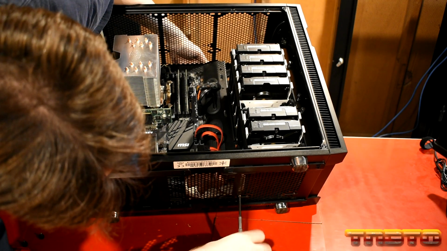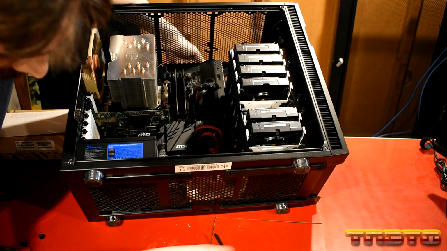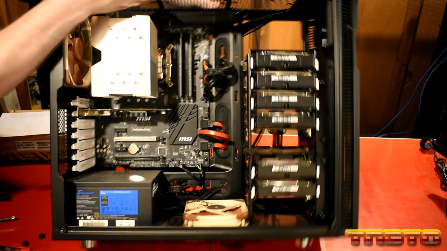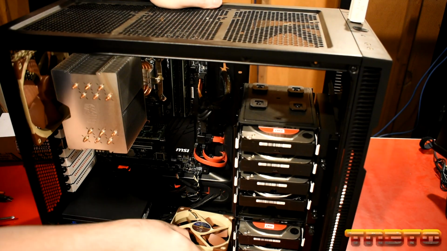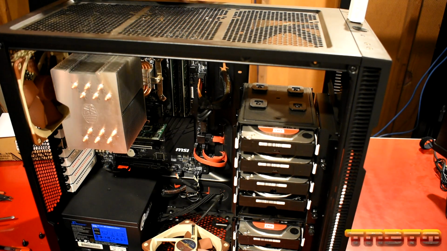One screw to go. We've almost got it out. There we go. Now did I get the cable disconnected yet?